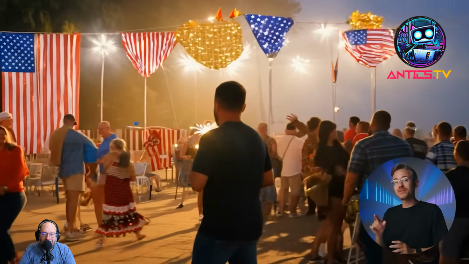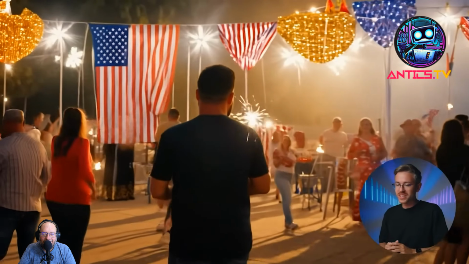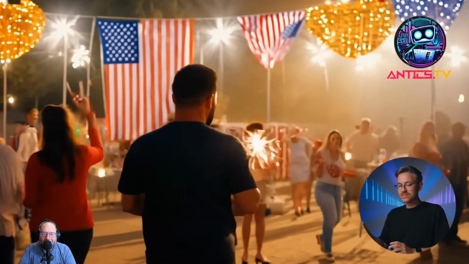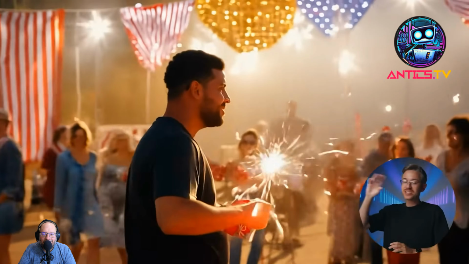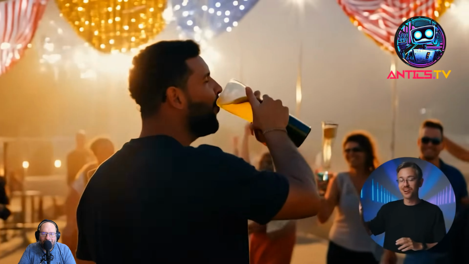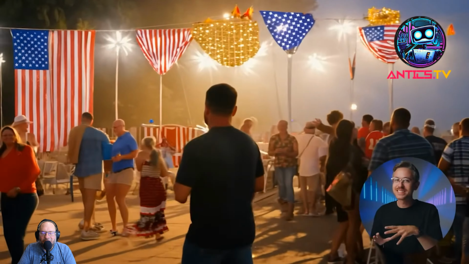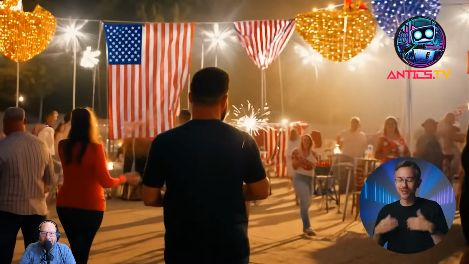And then finally, we have this shot here of this man walking around, and his beer turns into a sparkler. And then he just takes a sip of the sparkler that magically turns into a beer. Actually, it's kind of a sweet transition. As you can see, it's not perfect.